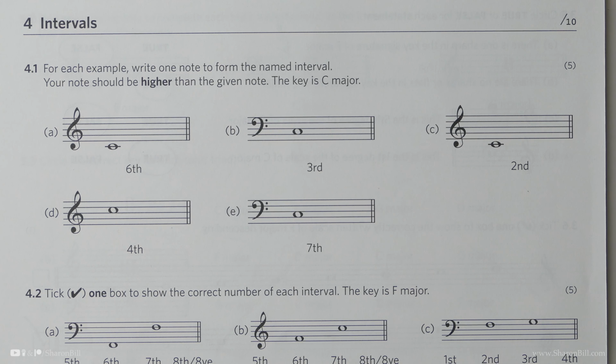Continuing with the practice exam paper at the back of the Grade 1 Discovering Music Theory workbook, we're going to be looking at page 60 and working through section 4 of the practice exam paper on the topic of intervals.